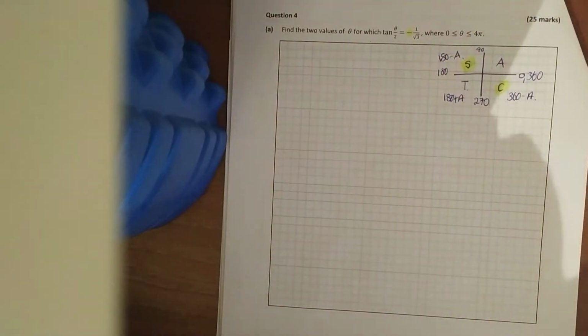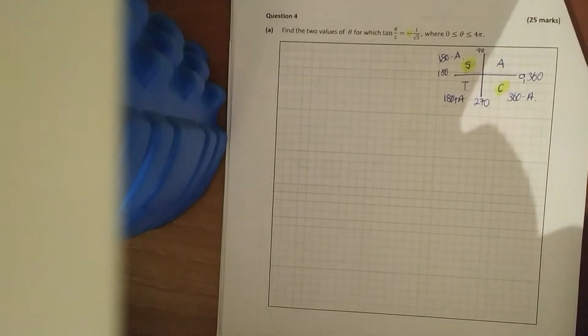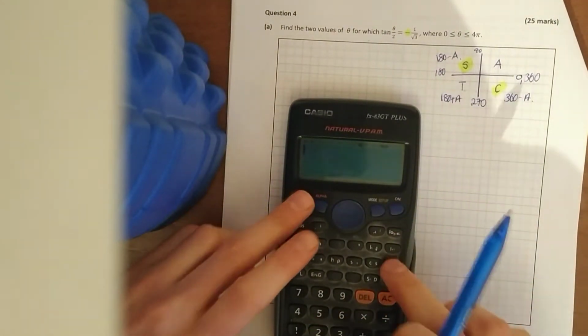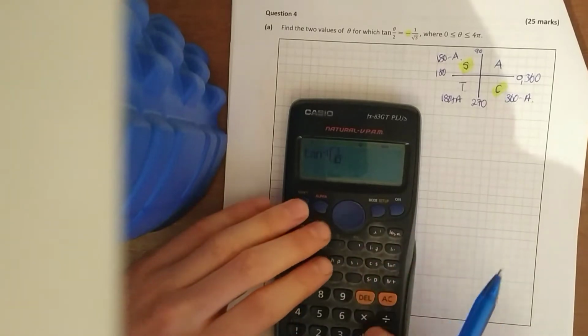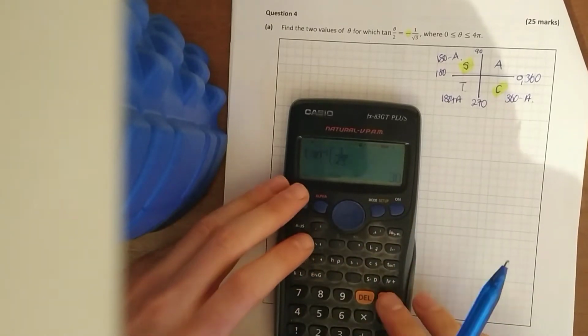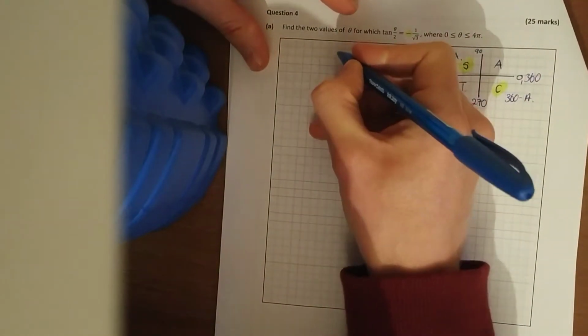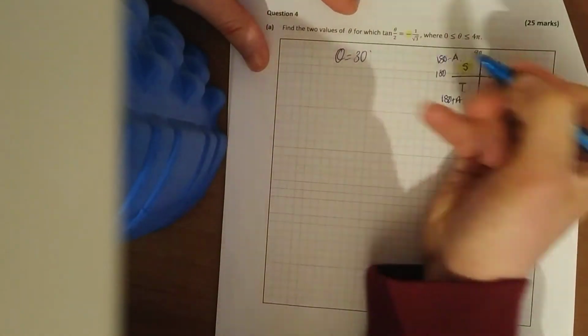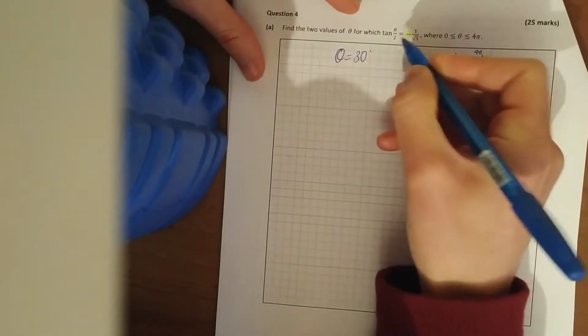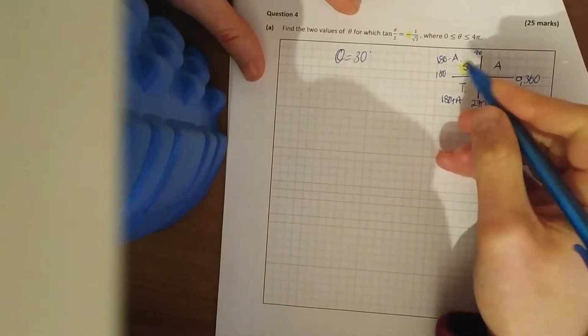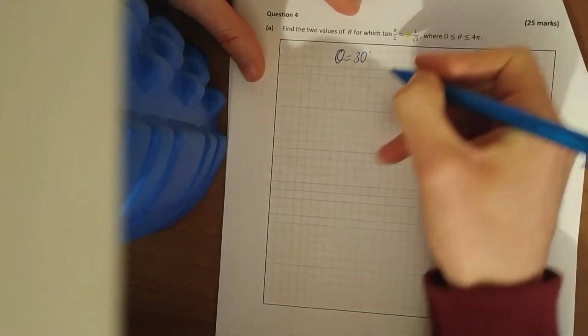To get your reference angle, you can either look at page 13 of the formula book, and we can see there it's 30 degrees, or do your tan inverse. So shift tan inverse, 1 over root 3, we get 30 degrees. I work with degrees instead of radians. So your reference angle is 30 degrees. Now, that means that we're in this region and this region here.